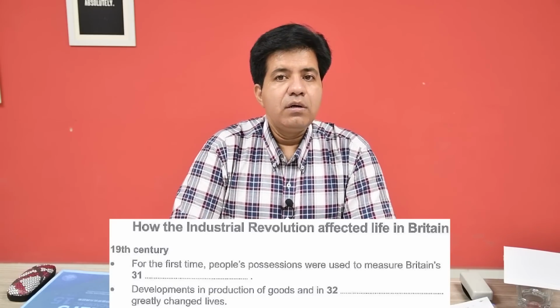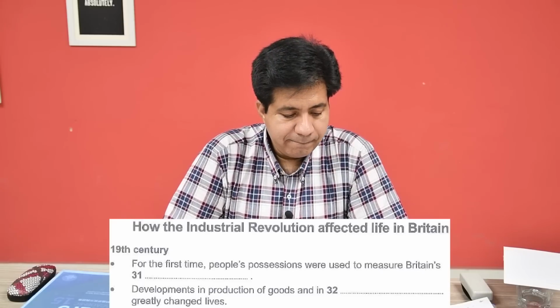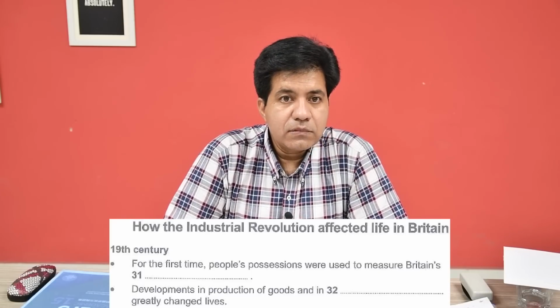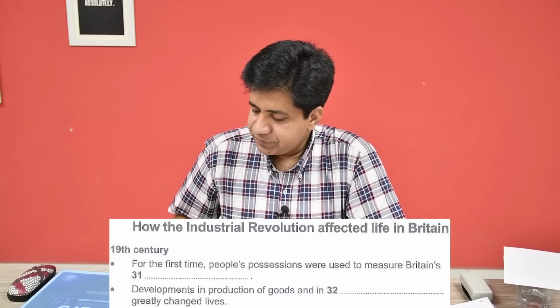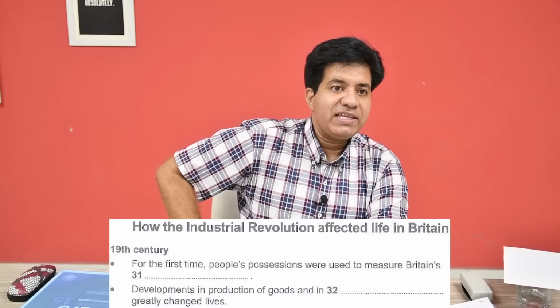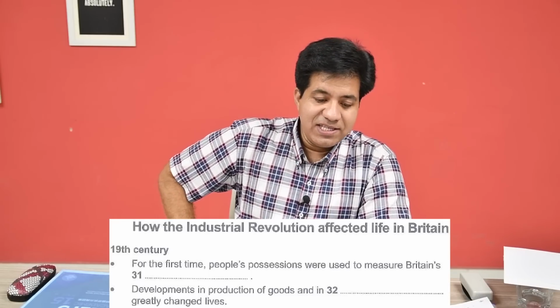This was the era from the mid-18th to the late 19th century, when improvements in how goods were made, as well as in technology, triggered massive social changes. How goods were made as well as in technology.